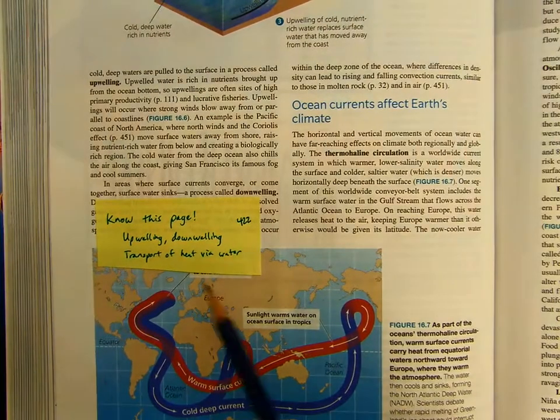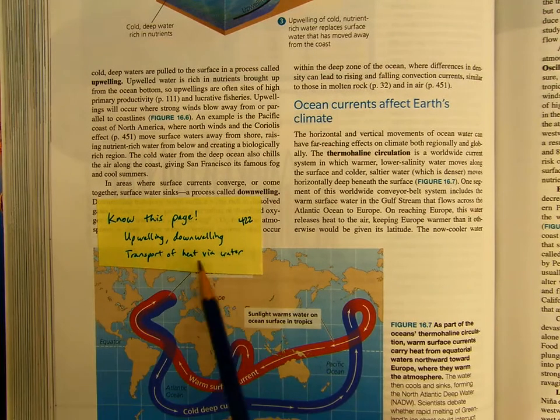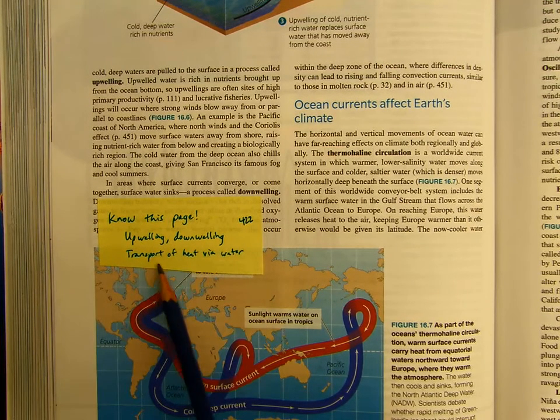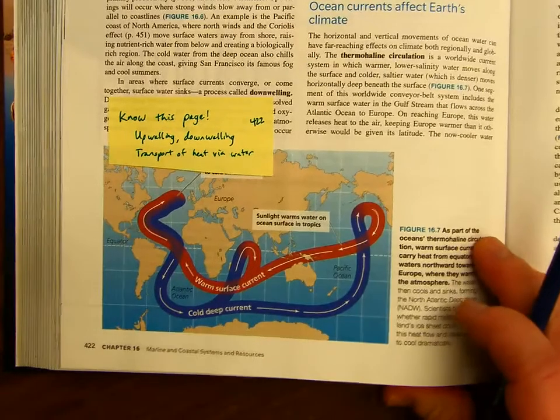Like I said there in big bold letters, know this page. We're on 422: the upwelling and downwelling, the transport of heat via water. Really important things going on here. If this stuff starts getting messed up, we're really in trouble. I'll push that a little bit higher.